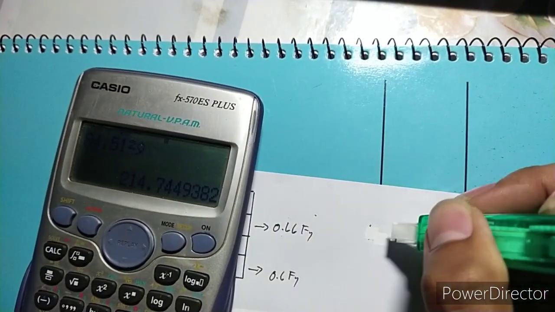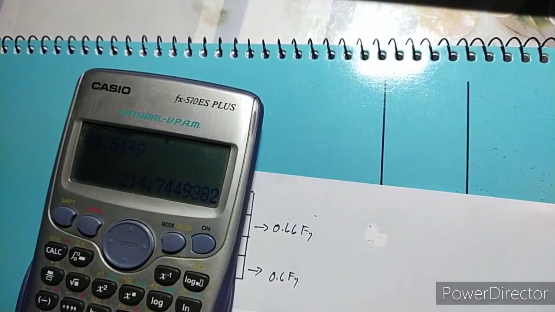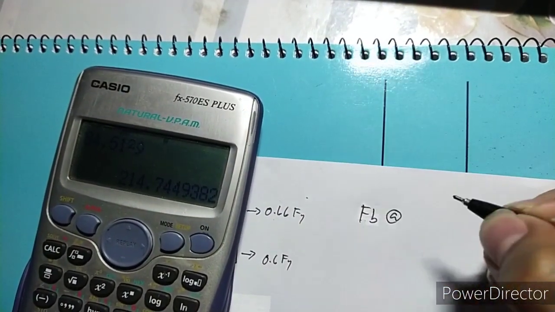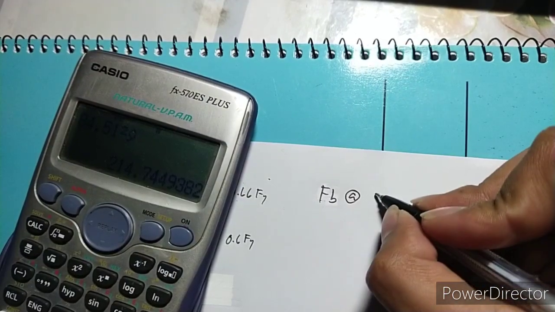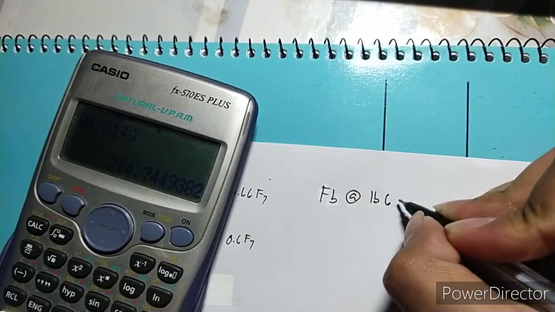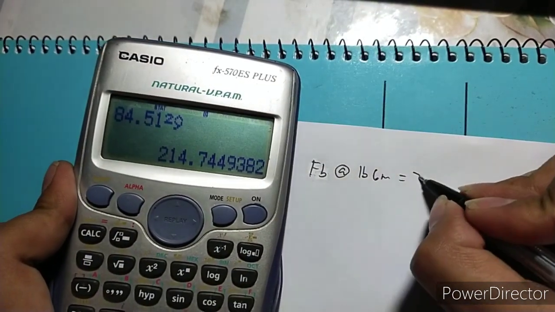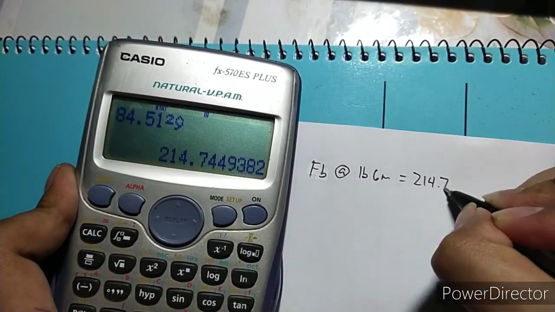Ito yung FB natin. FB at LB 6 meter is equal to 214.74.